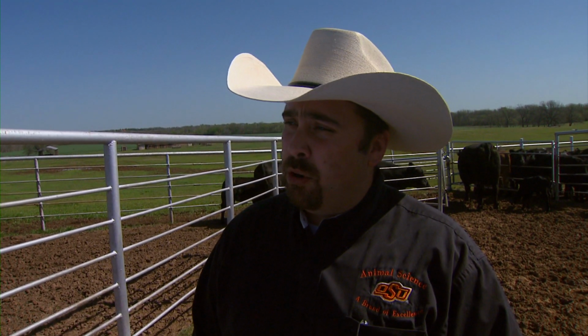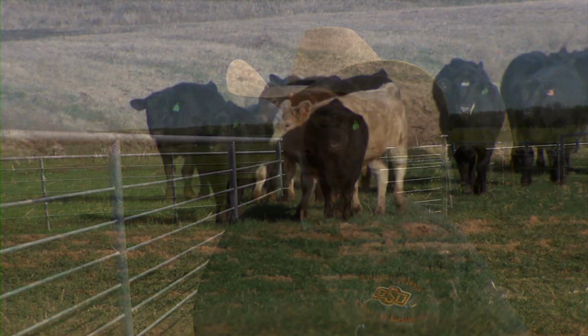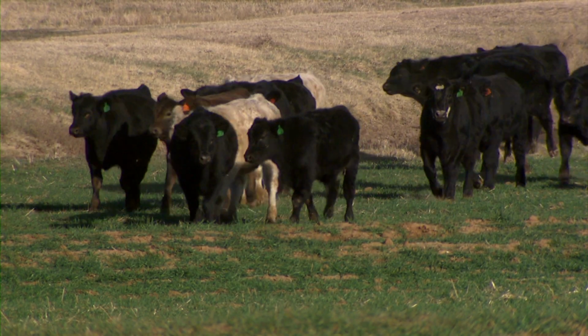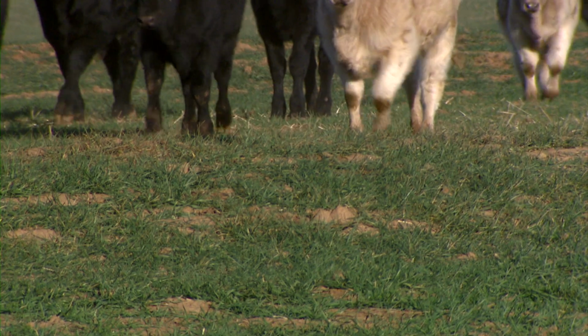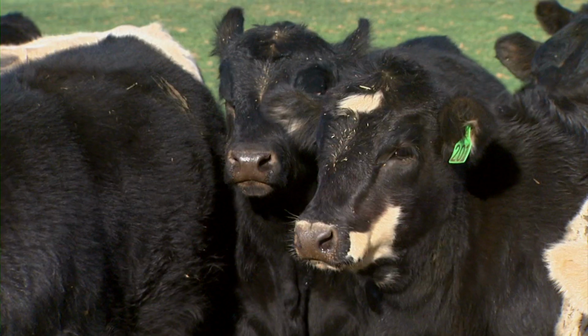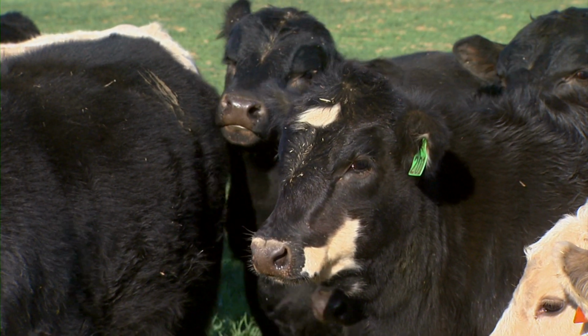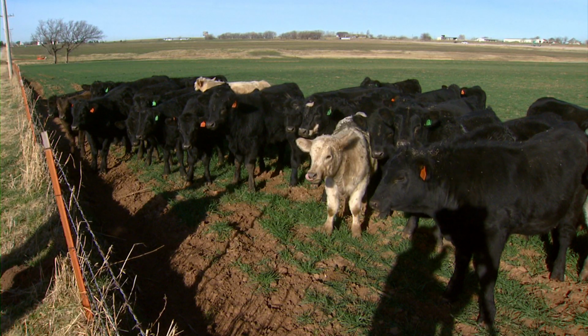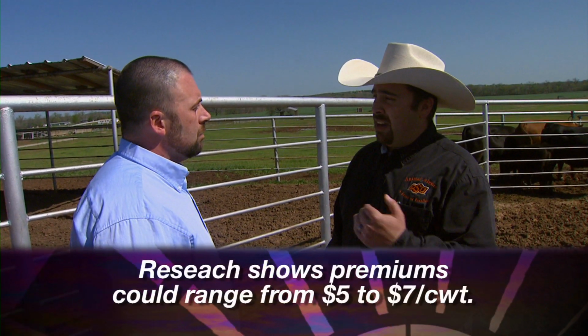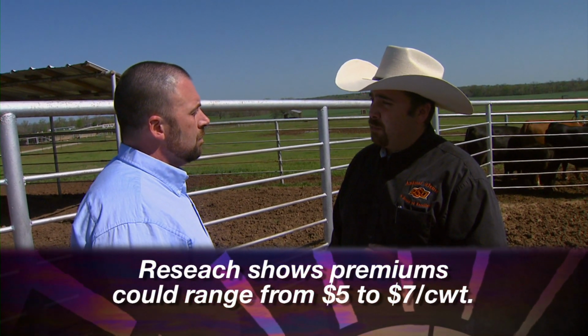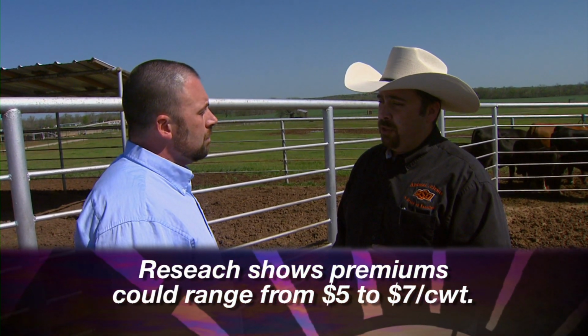This type of program will pertain to stocker operators that have summer grass pasture, or also stocker operators that are going to graze those cattle on wheat pasture throughout the wintertime. Traditionally, all the numbers indicate that we may see a premium anywhere from $5 to $7 a hundredweight on those particular calves, is what the research shows.